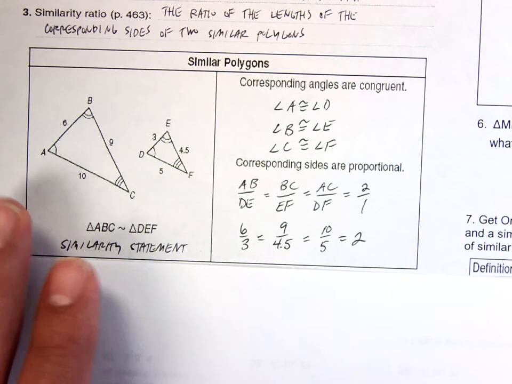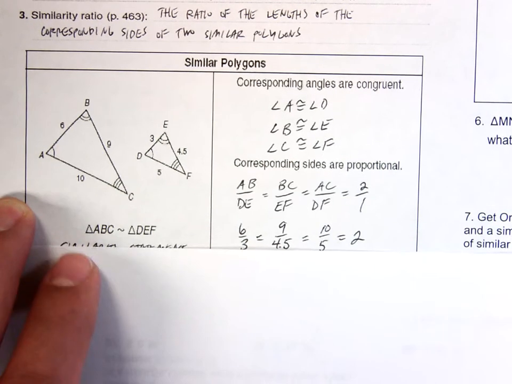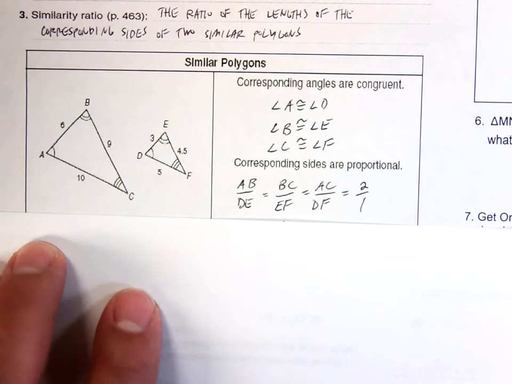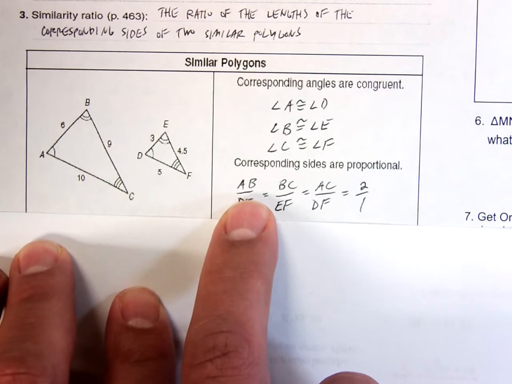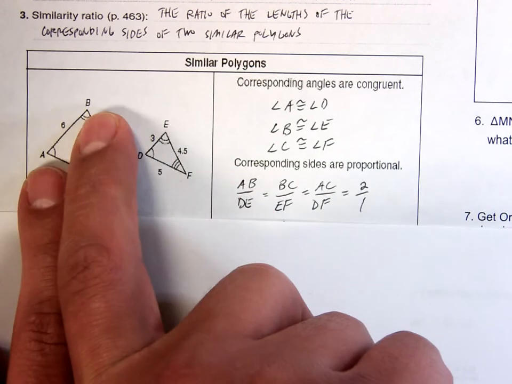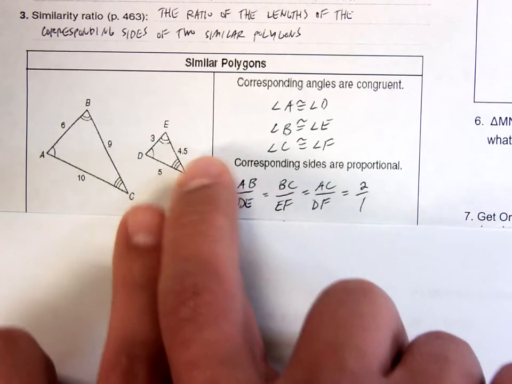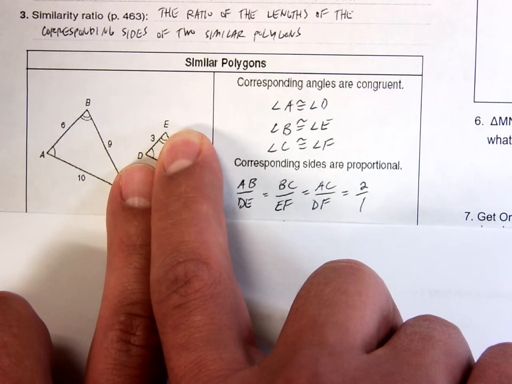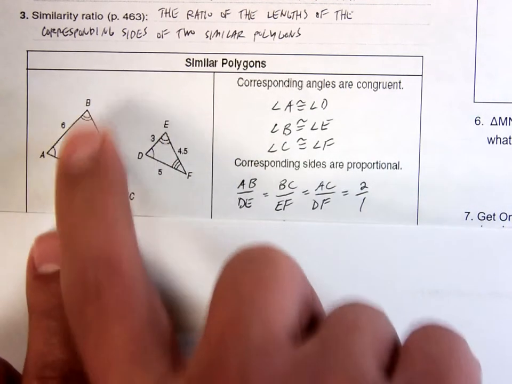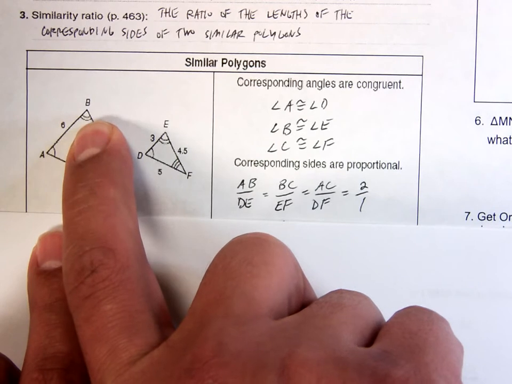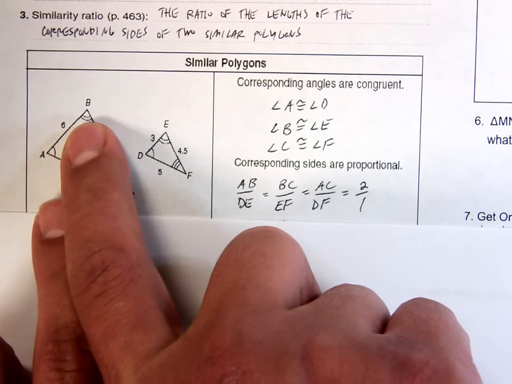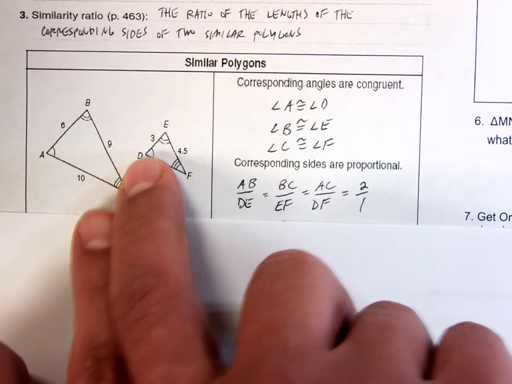That's not enough to show that it is similar. Now I have to look at my sides. So corresponding sides are proportional. So AB to DE. And again, we have to go in this order, one arc to two arcs. So if I'm going to go AB in this triangle, it must be proportional to DE of this triangle.